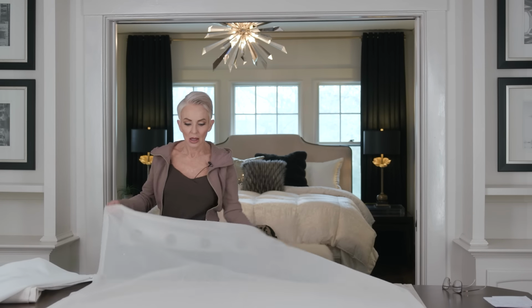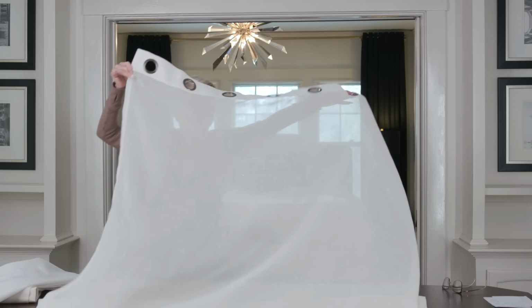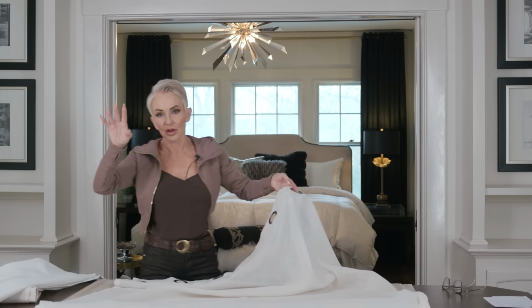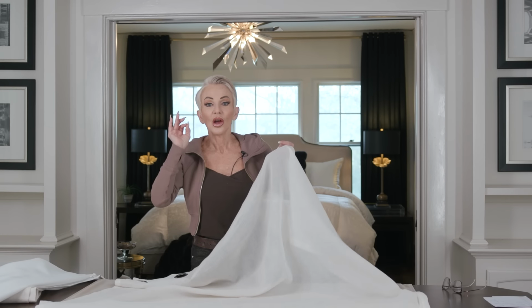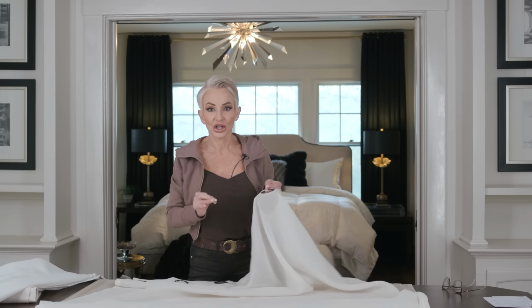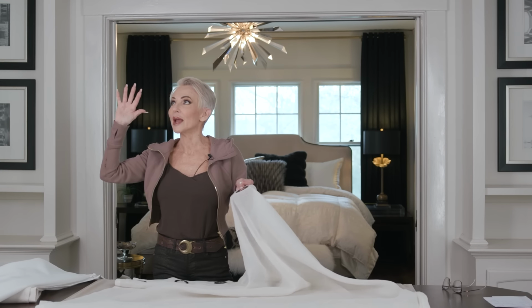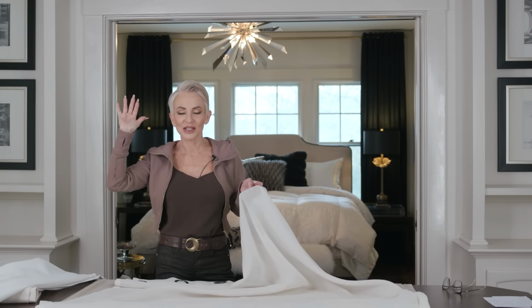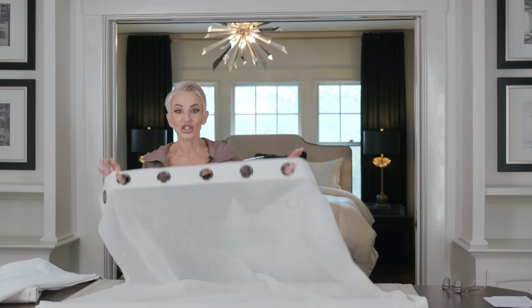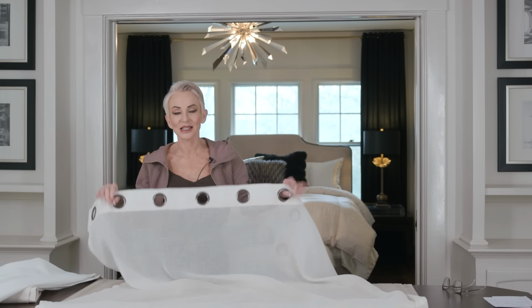This is light filtering, but much more. It's almost what I would call a sheer, but here, I'm gonna give you the best tip right now. You want the best tip right now? Do not select sheer fabric for your window treatments. I would say probably 45% of you watching today have sheer panels for your window treatments.